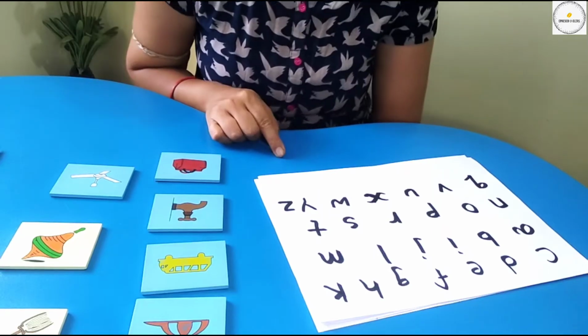After the child is able to recognize the letter symbols to its sounds, through a few activities we have to help the child to understand how two sounds merge together and make a word. So let's start our activity. This is our first activity.